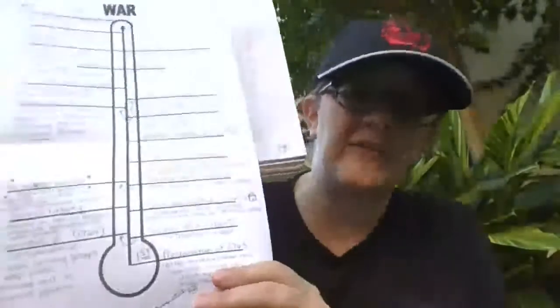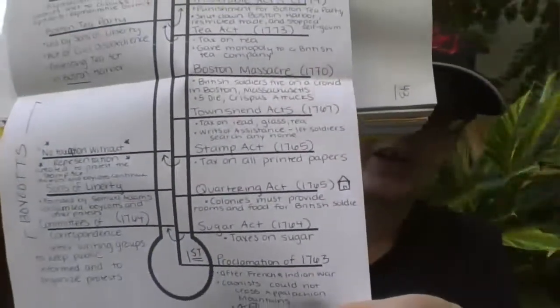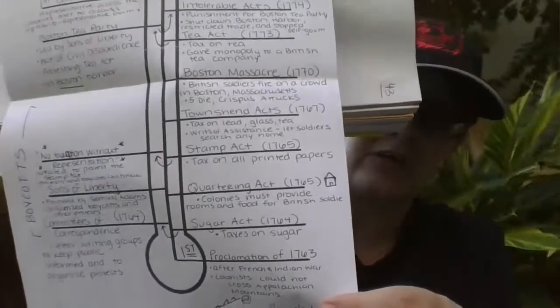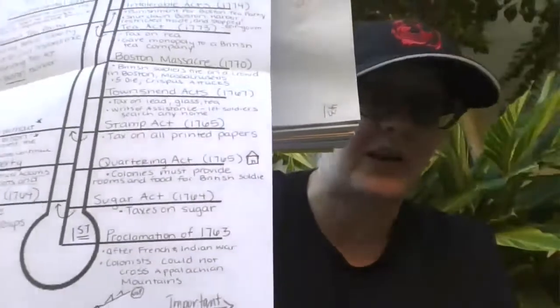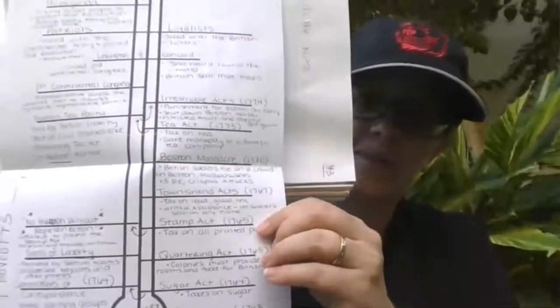But remember, just in general, if you tax stuff, we're going to boycott it. You tax paper, we're going to boycott paper. You tax sugar, we're going to boycott sugar. You tax lead and paper and glass, we're going to boycott that. We're going to boycott whatever it is you tax. And the Sons of Liberty organized that, led by Samuel Adams.